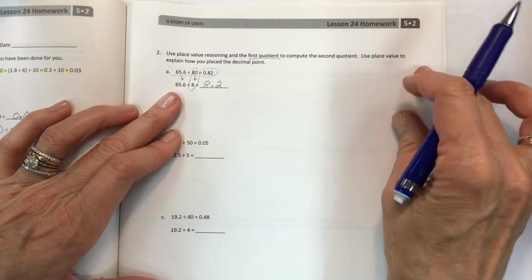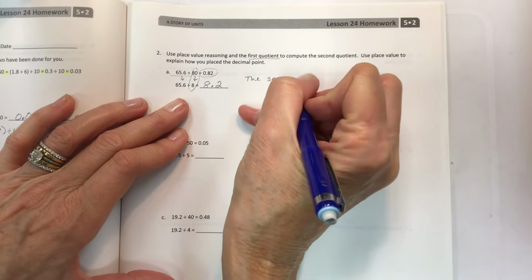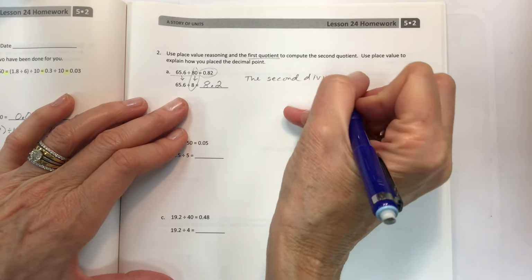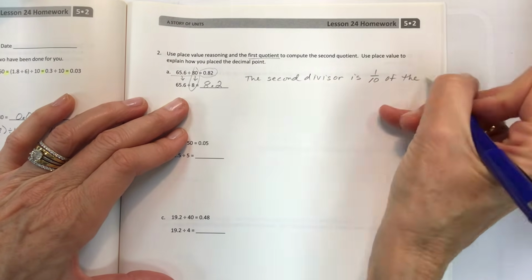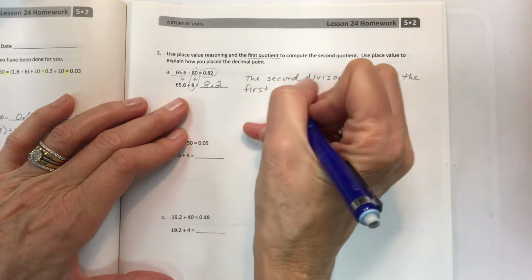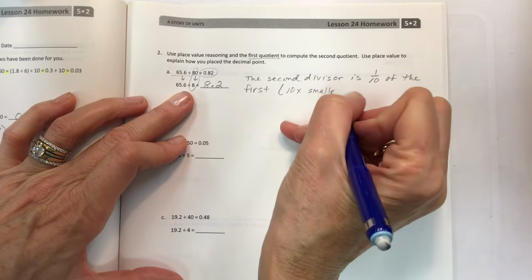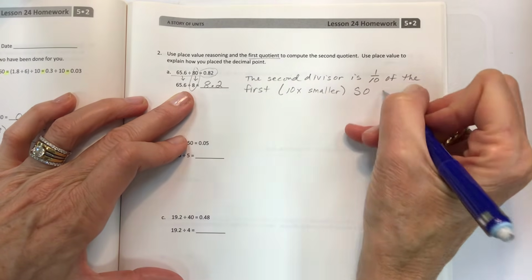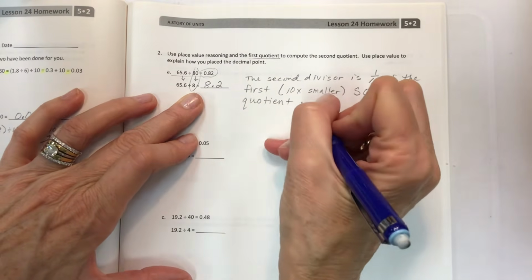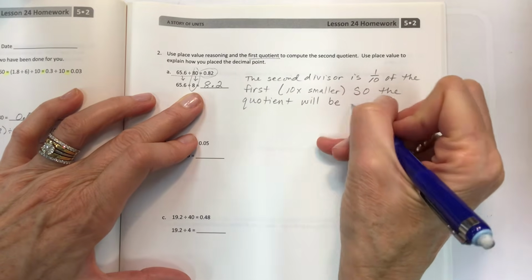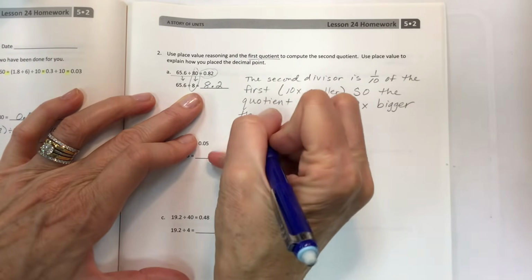And then write out your explanation. I'll say it one more time. Okay, the second divisor is 1/10 of the first, and you might be more comfortable with 10 times smaller. So the quotient, this is important, the quotient is the answer, it will be 10 times bigger or greater than the original.